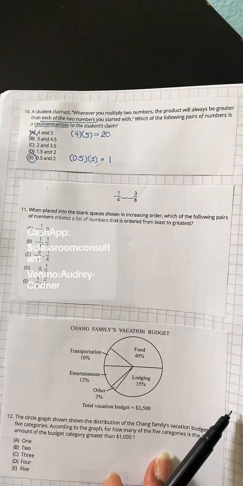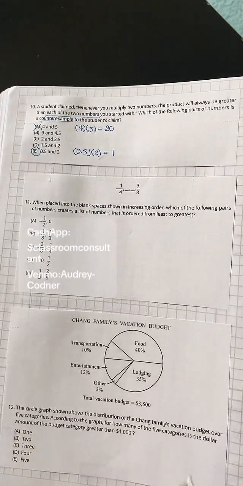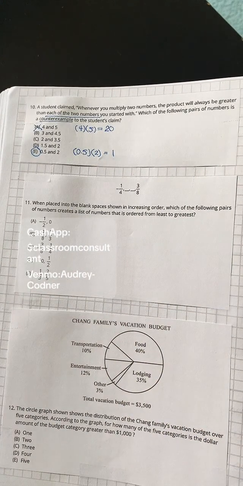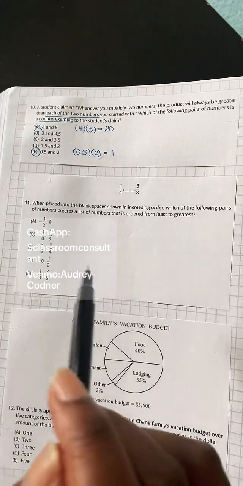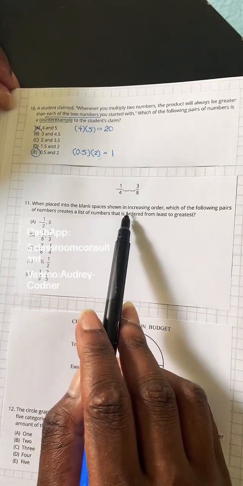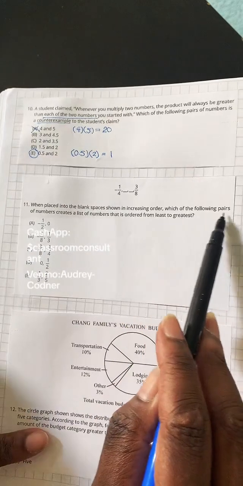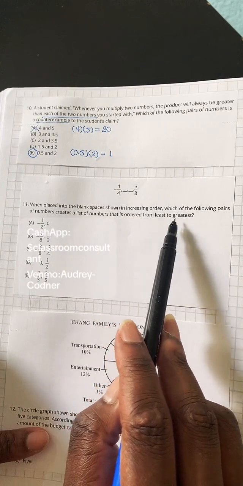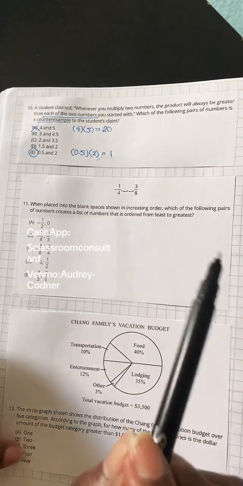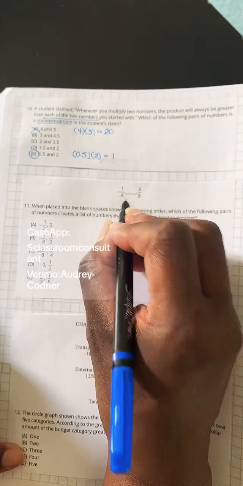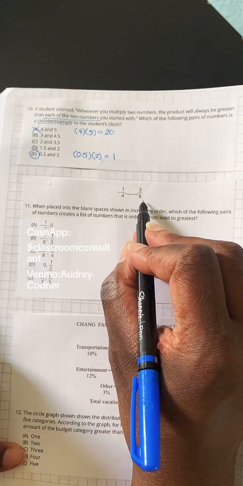So now this one is also a mental twister. And they always put these mental twisting type examples close to the end of the test when you're like half dead, okay? So when placed into a blank space shown in the increasing order, which of the following pairs of numbers create a list of numbers that are ordered from least to greatest? So basically, we're dealing with -1/4 and 3/8.